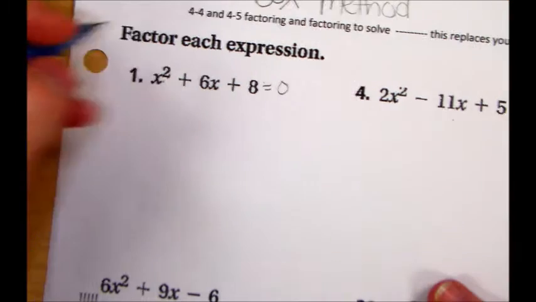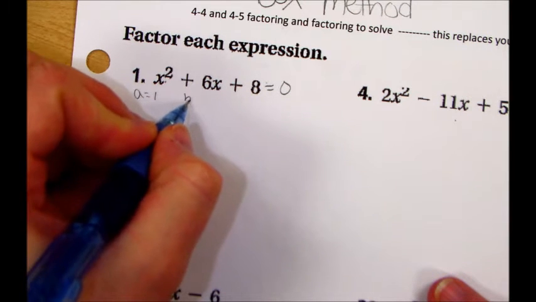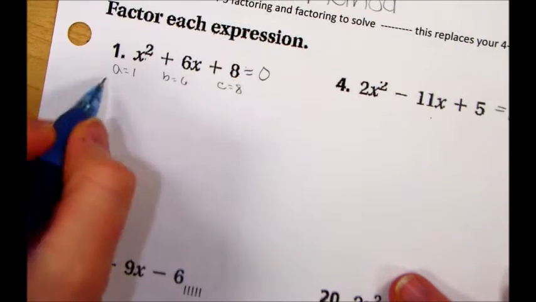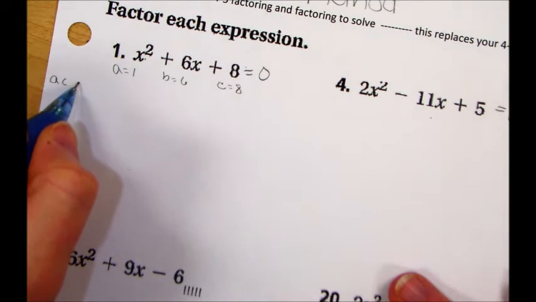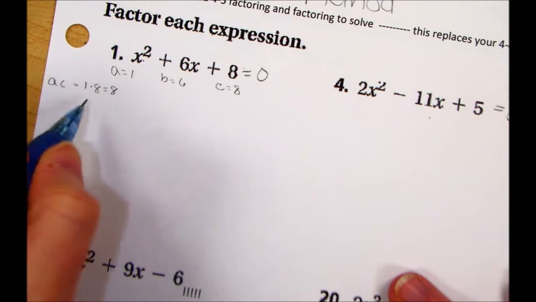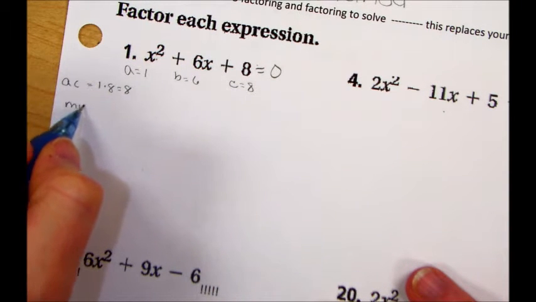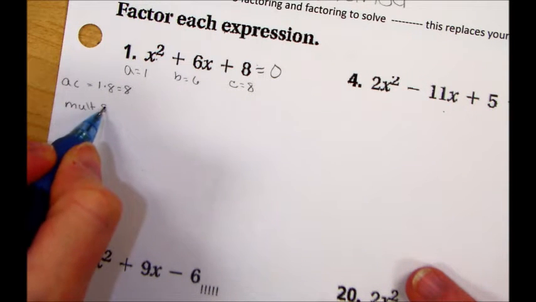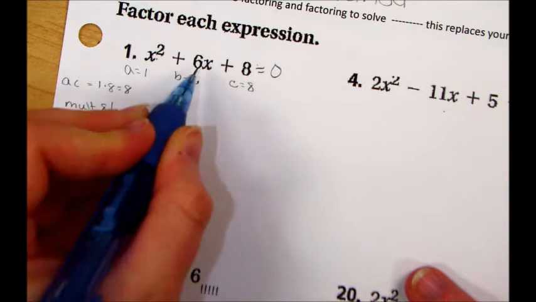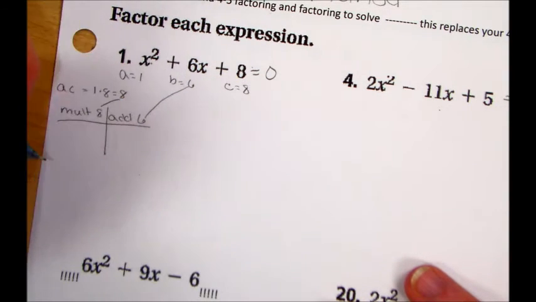Step 1, no matter which way you pick. Identify A, in this problem it's 1, B is 6, and C is 8. And I need you to multiply A times C to get 1 times 8, which is 8. Then I need you to find two things that multiply to that number right there, that 8, and add to that magic number B up here, 6. Okay, so multiply to 8, add to 6.